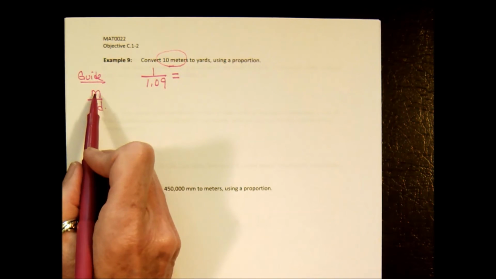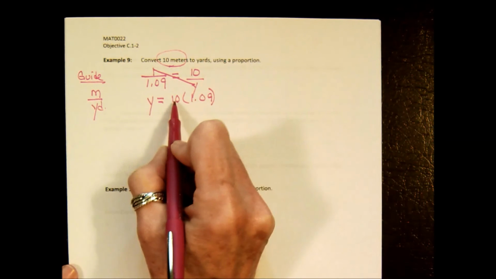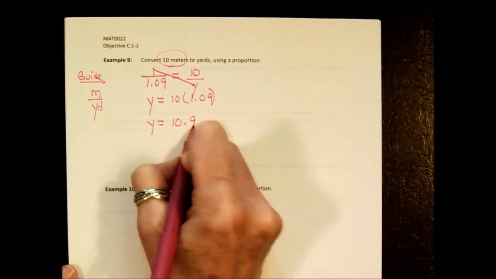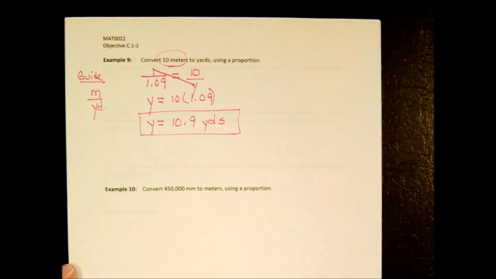So where's that 10 go? Look at your guide, it goes on top. What I don't know, again, is the yards, so we'll call that y. 1 times y, or just y, equals 10 times 1.09, which is great because it's easy to multiply decimals by 10, or powers of 10. I just moved the decimal point. So it's 10.9 yards. These are not difficult as long as you follow that procedure that I'm showing you.